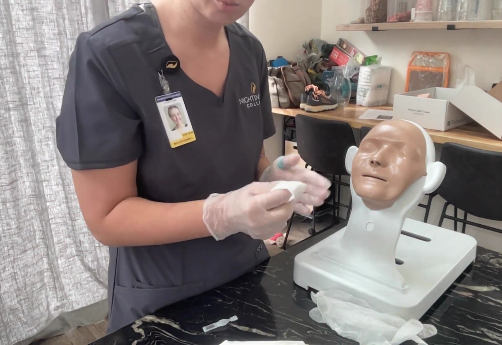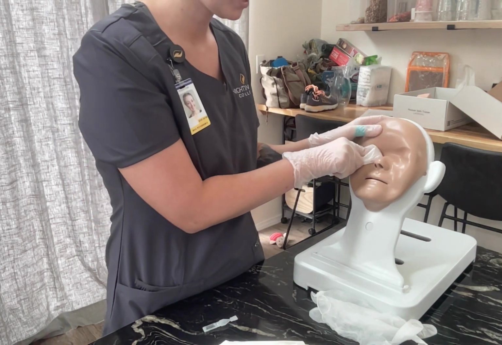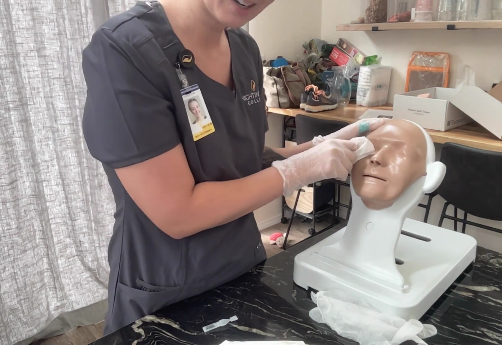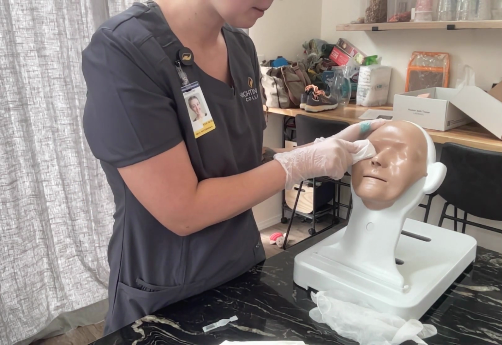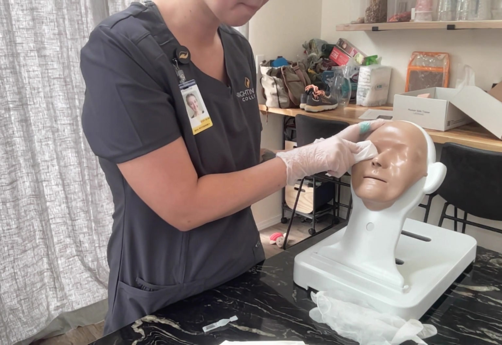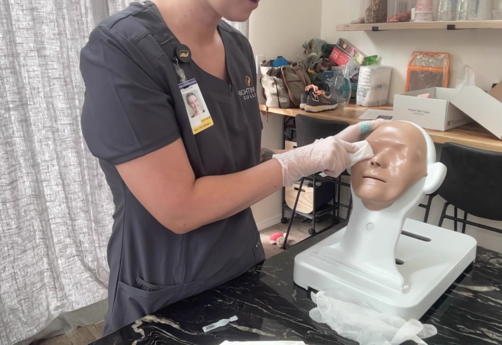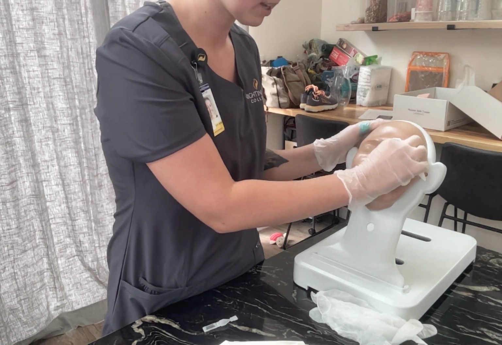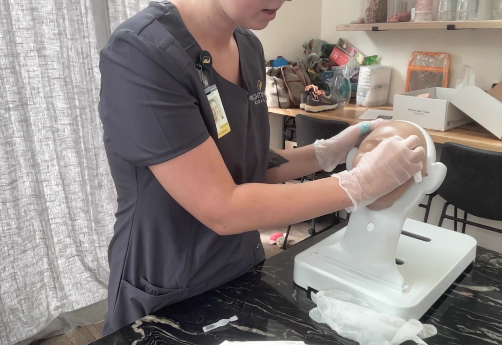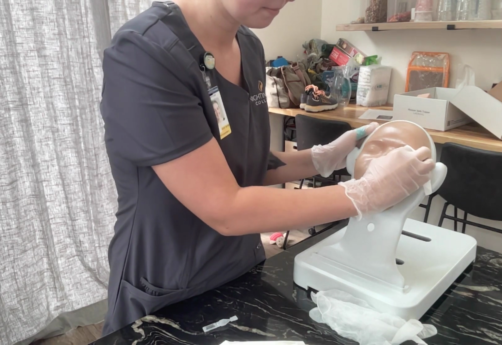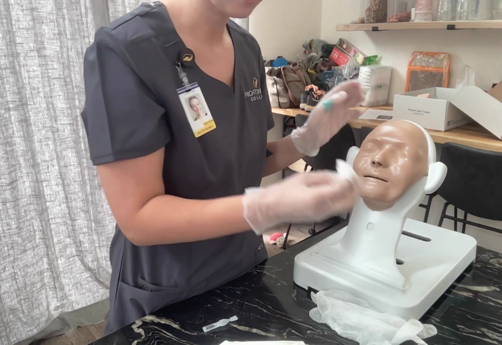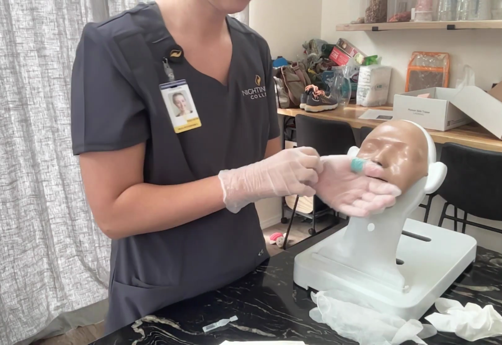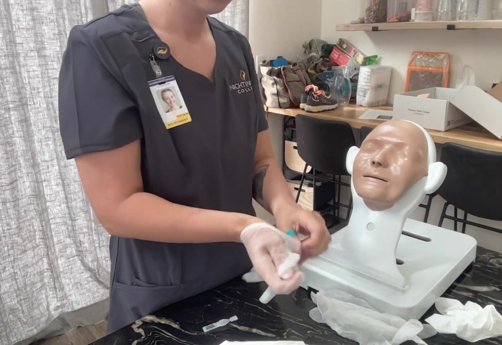I would make sure that this is warm and wet, and I would slightly compress, I wouldn't push that hard. I would slightly compress the crusting, and then I would wipe it from the inner to the outer canthus on both sides. Let it sit and soak for a little bit, and then rub. Perfect. Then I would dispose of this. I would dispose of my gloves.